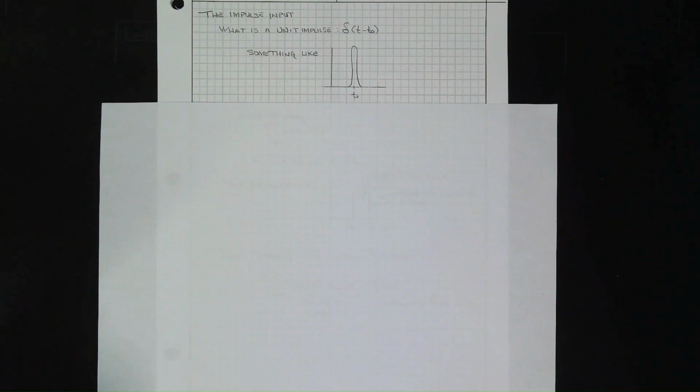All right, so now we're going to do our next thing, which is looking at the impulse input, which is going to result in an impulse response, which, as we move into one of our future topics, we're going to need, and we'll explain why. But for now, we need to deal with what in the world is an impulse response, what is an impulse, and then we'll get into getting an impulse response.